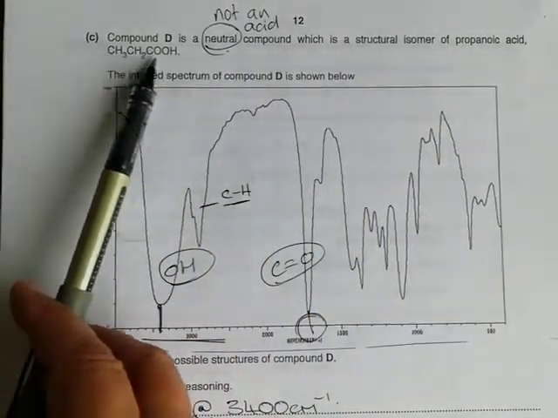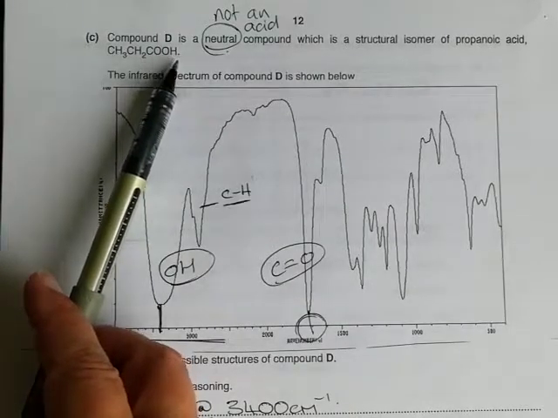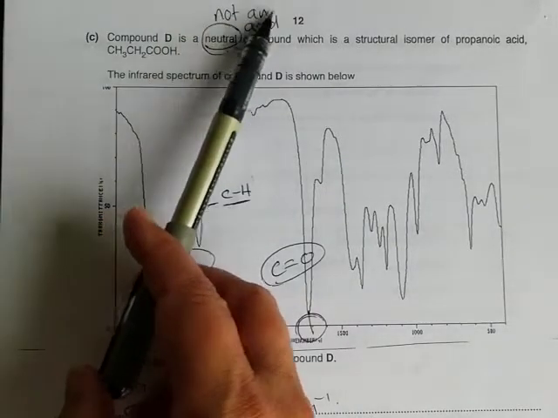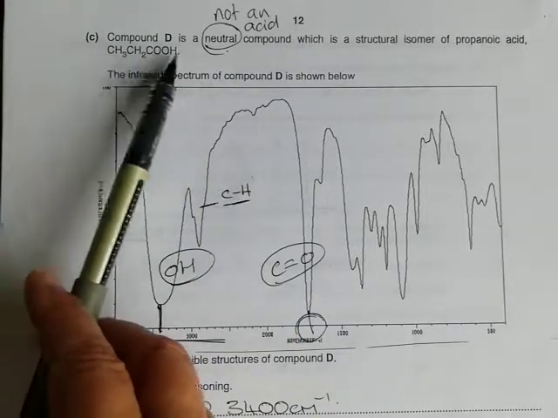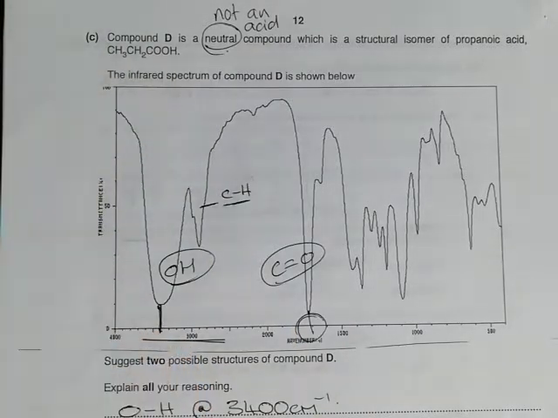So we know all the carbons, hydrogens, oxygens it's got. But it is neutral. This means it is not an acid. It's not just a carboxylic acid with some stuff moving around. We have got structural isomers where the oxygens move around.